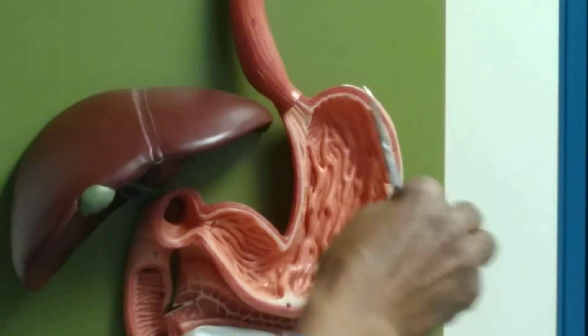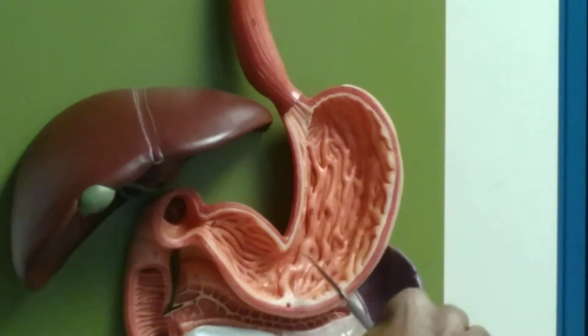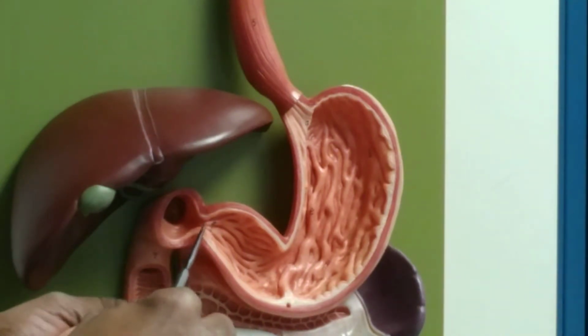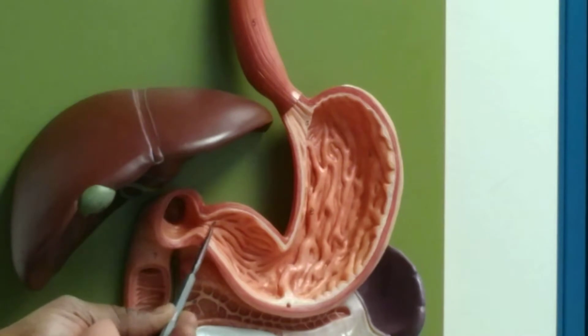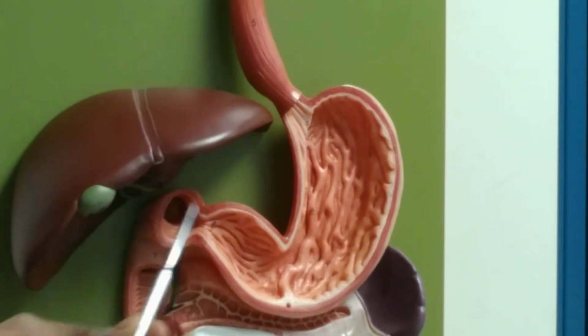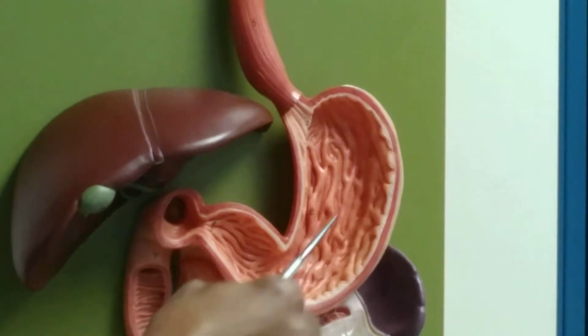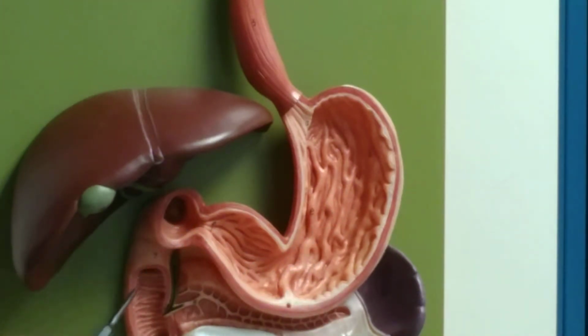Cardia, fundus, body, antrum, and pylorus. This is the pyloric sphincter. The pyloric sphincter is the part that connects the stomach to the duodenum, and it controls the amount of digested substance that can leave the stomach and enter the duodenum.